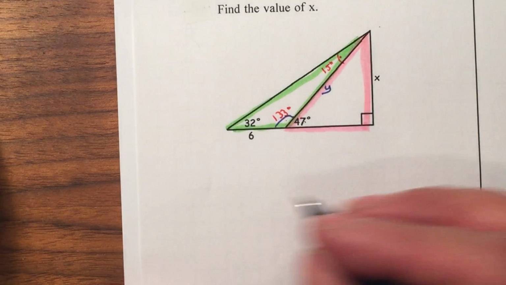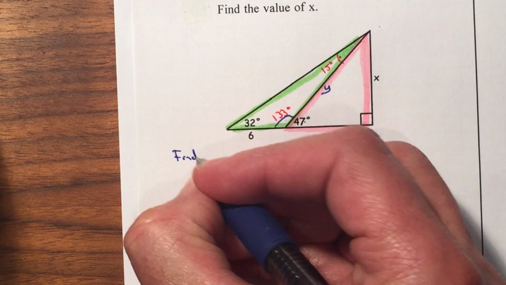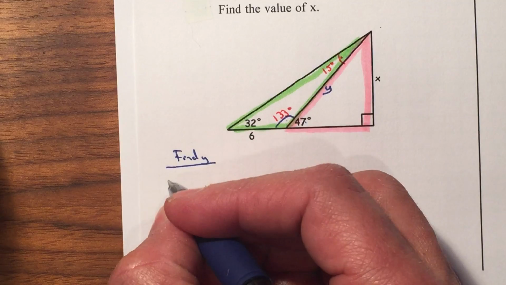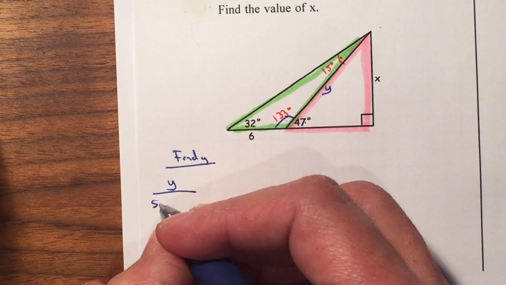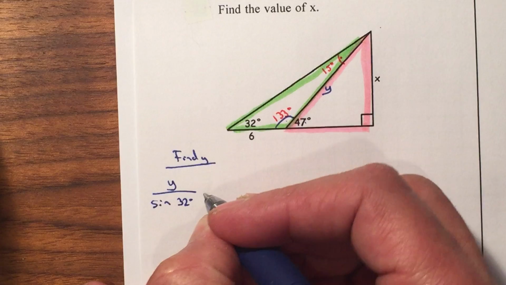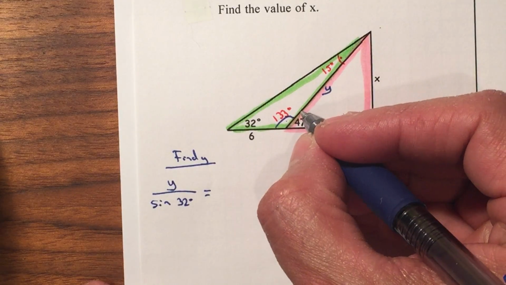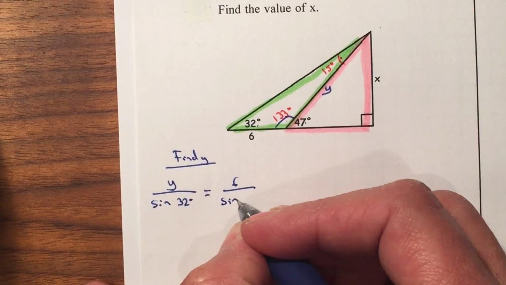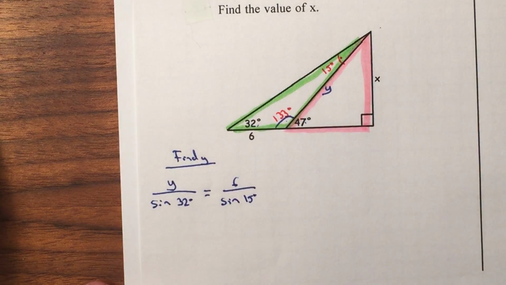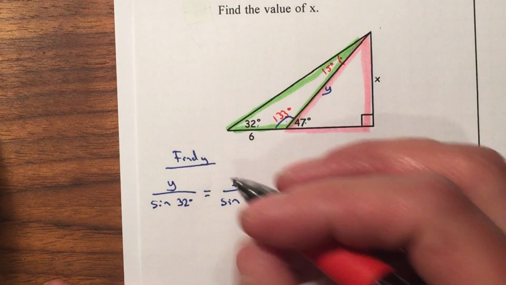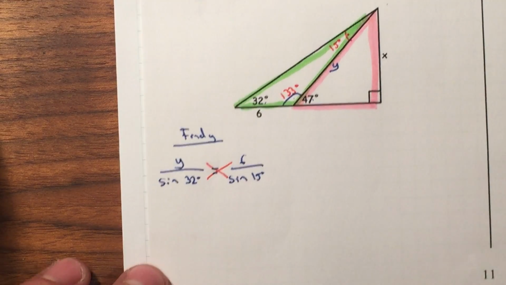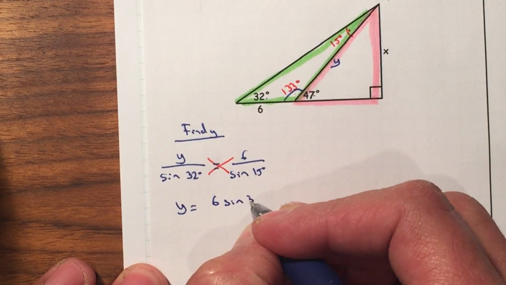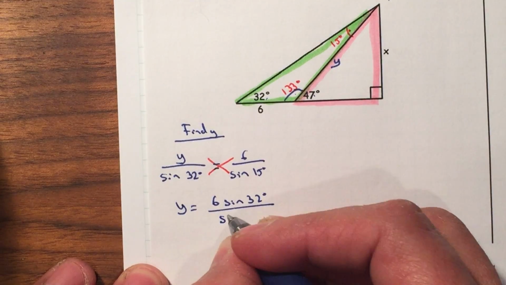And now I can use the law of sines to find y. So first we are going to find y. That'll be y over the sine of the opposite angle, so the sine of 32 degrees is equal to 6 over the sine of the opposite angle, which is 15 degrees. I'm going to cross multiply to find the value of y, and do it in one step. So y is equal to 6 multiplied by the sine of 32 degrees over the sine of 15 degrees.